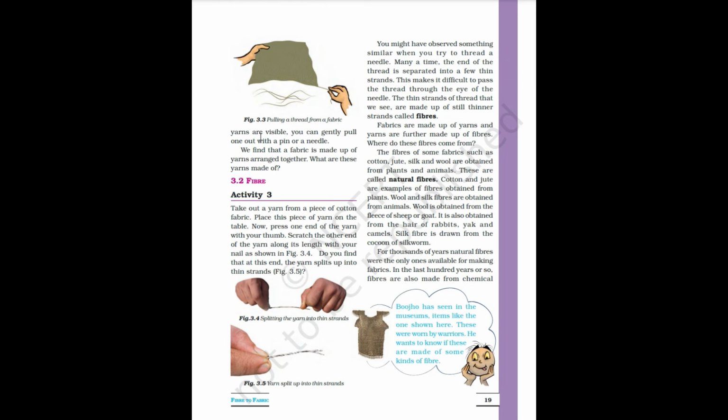If no loose yarns are visible, you can gently pull one out with a pin or needle. So if you can't see something broken, you just break it. The NCERT just teaches us this: pulling a thread from a fabric, this is what you have to do.